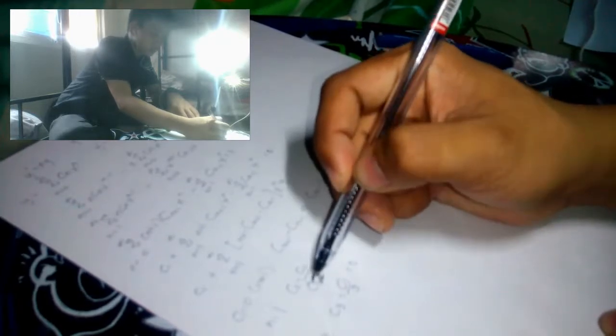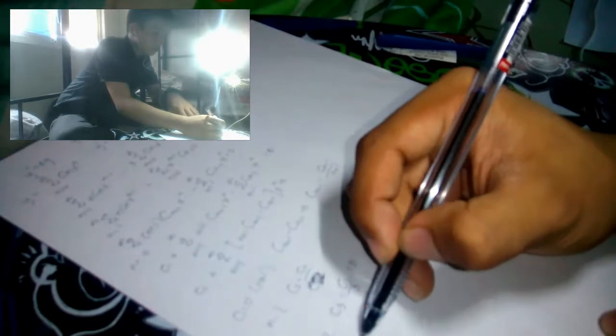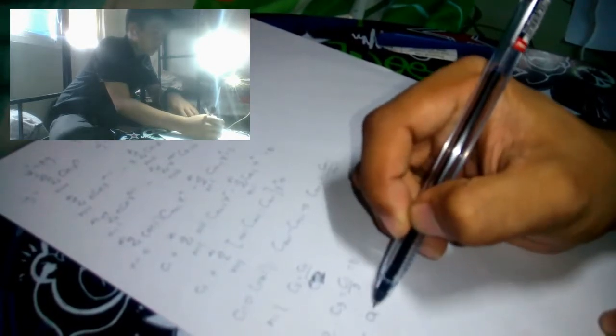When n equals 3, our c4 is equal to c sub 2 over 4, which is equal to c sub 0 over 8. When n is equal to 4, c5 is equal to c3 over 5, which is equal to 0.